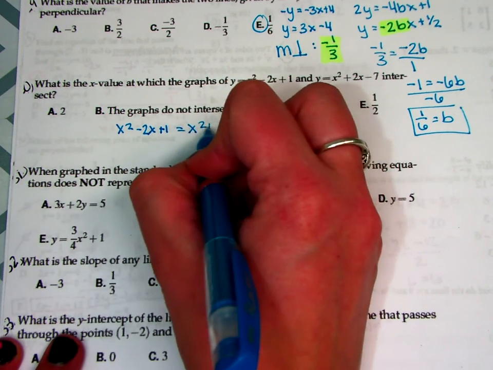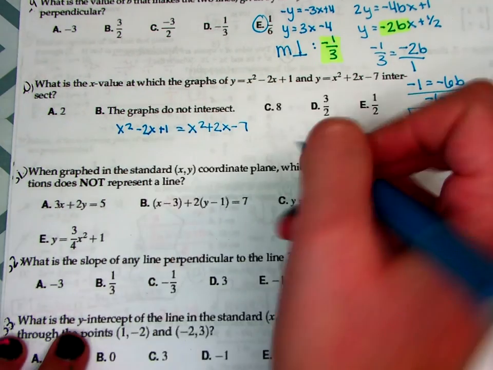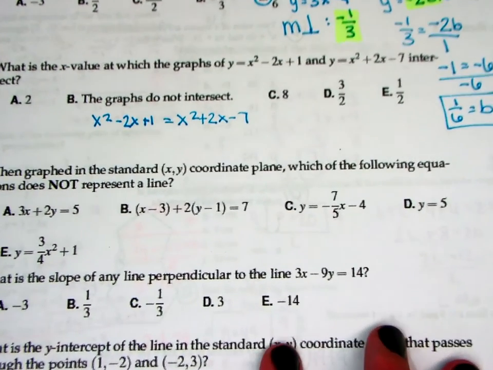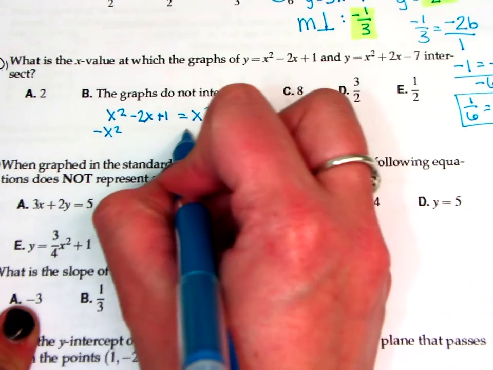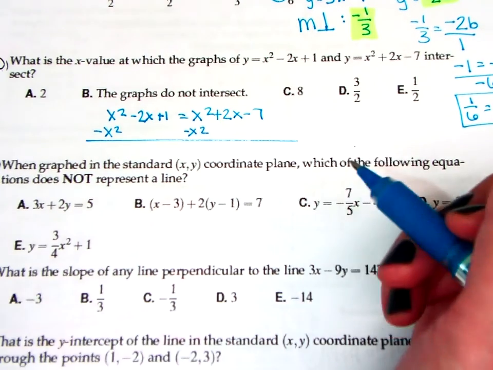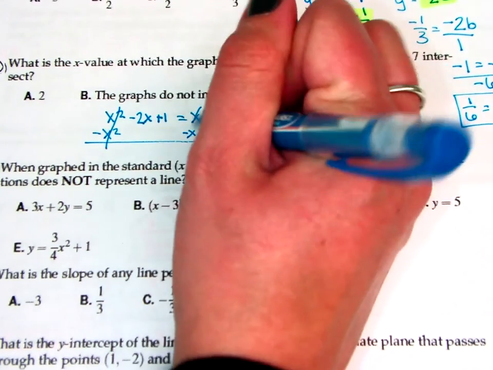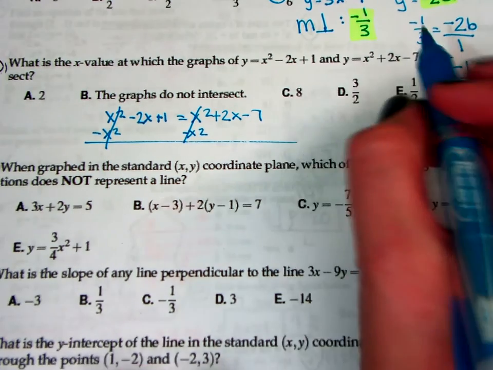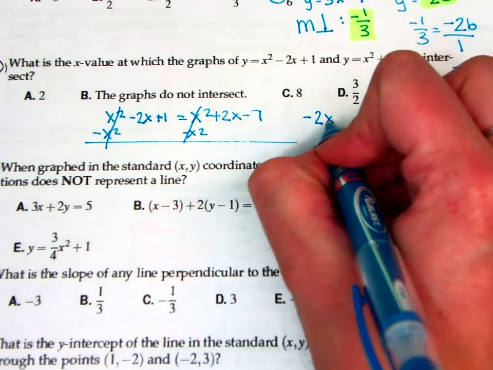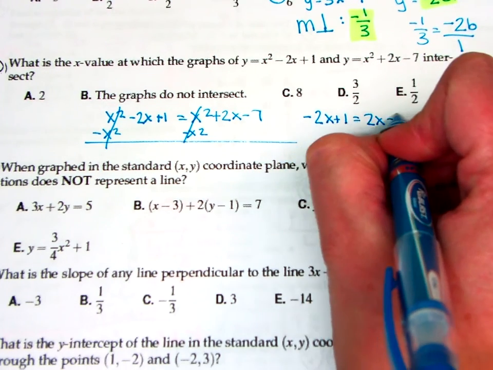So I'm not going to panic, and I'm just going to write it down. Now, let's get the x squareds together. Well, if I subtract x squared, they cancel. So this problem is designed to look difficult, but it's not. So I'm left with negative 2x plus 1 equals 2x minus 7.